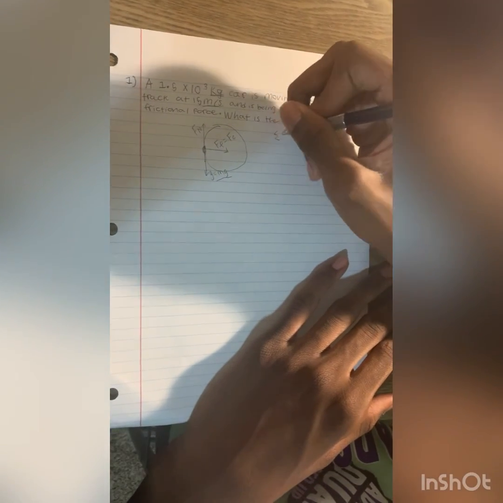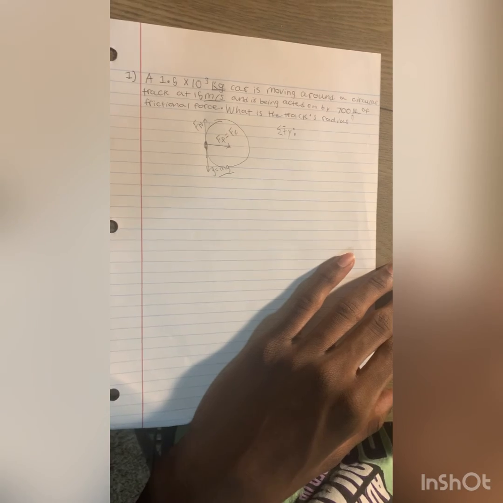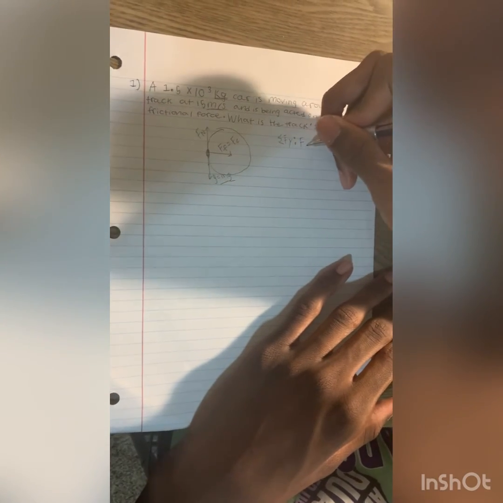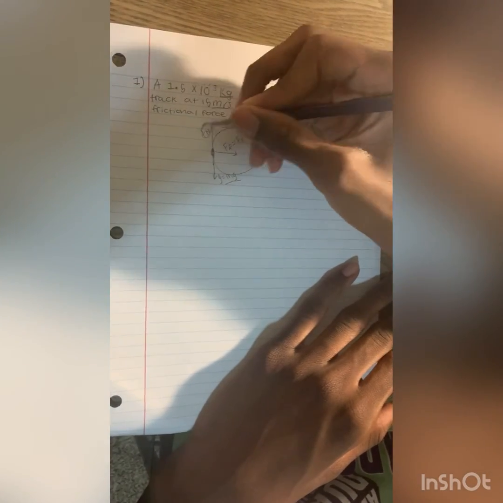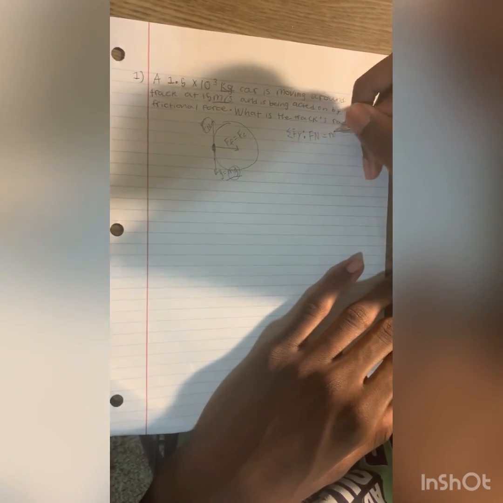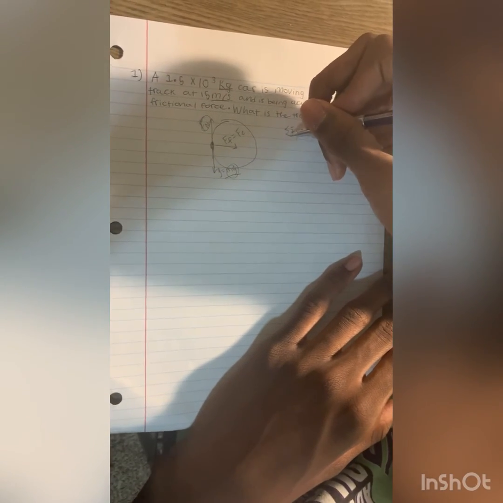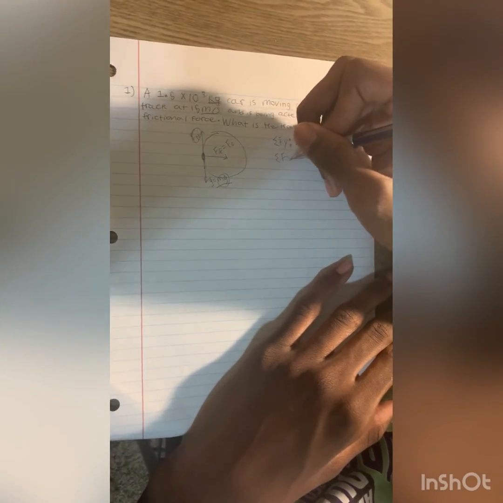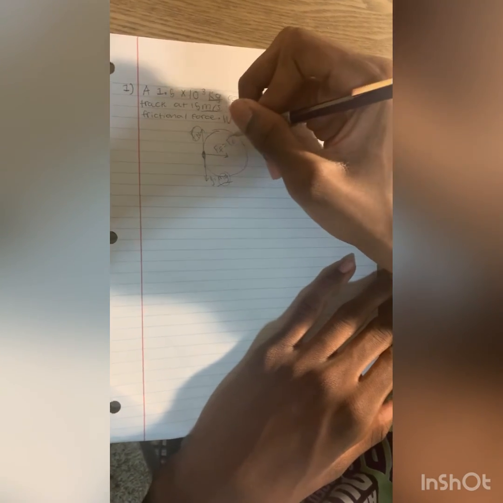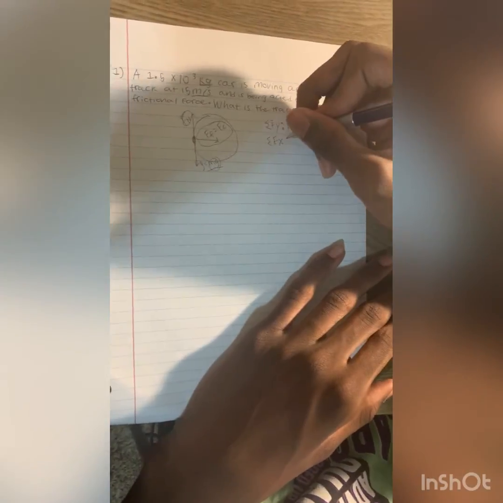So the forces acting in the y direction are Fn and mg, and those are balanced, so I'm going to set them equal to each other. For the x direction, it is unbalanced, and the only thing that's acting on it is centripetal force, or force of friction.